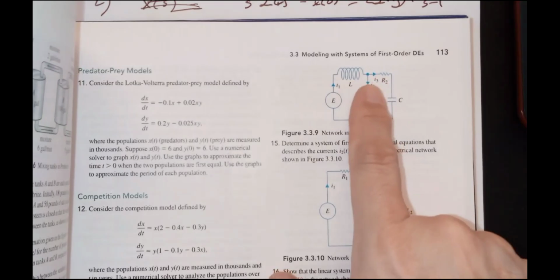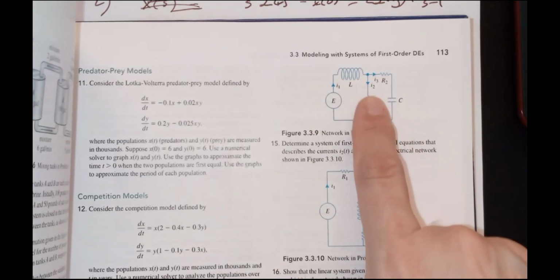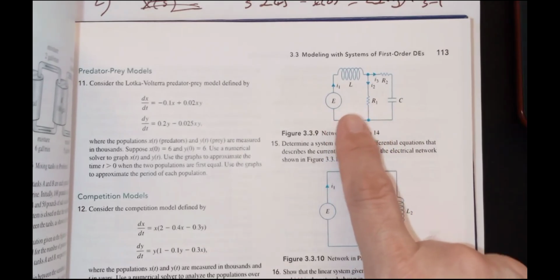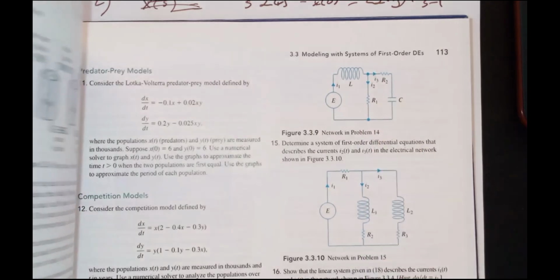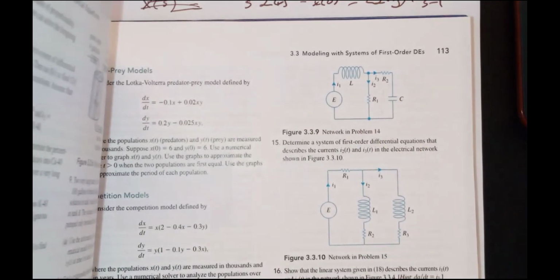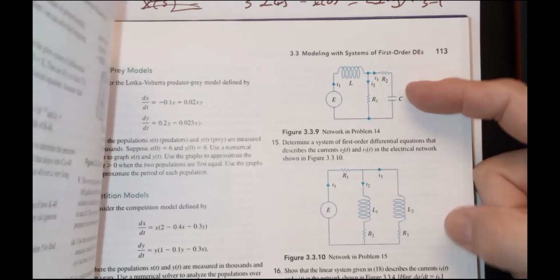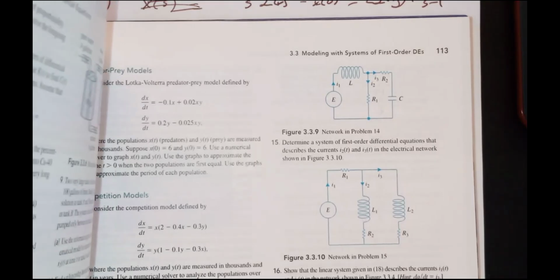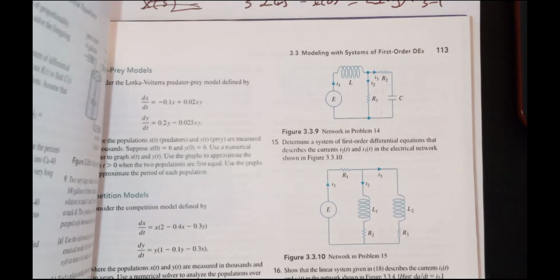Then the current splits and is slowed down by my resistors, yes? So only some of the current comes back here. It's been slowed down a bit. Some of the current goes here and starts to build up on the capacitor. A capacitor is two little separate metal plates with a space between them. And as electricity builds up on the top, after a while, it creates a spark and jumps the gap. And all the electricity drains out then.